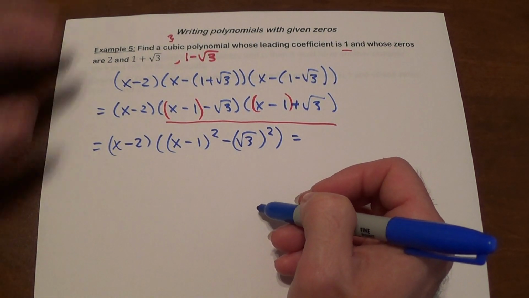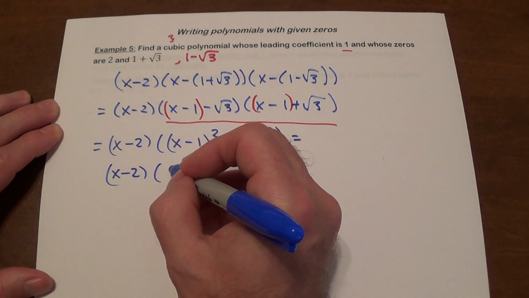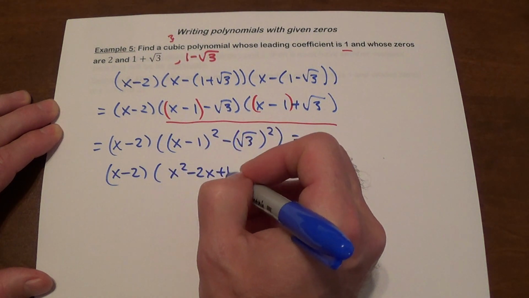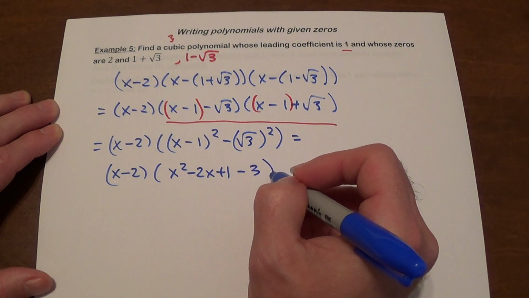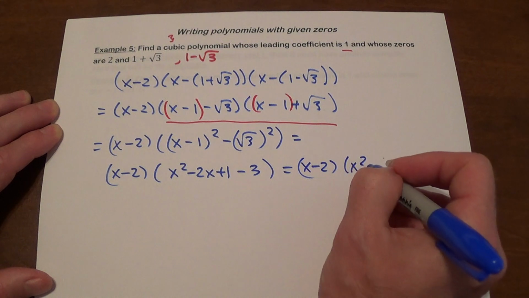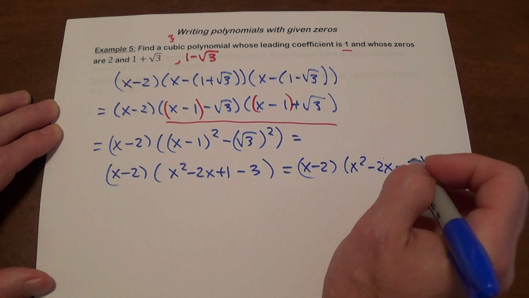What we're going to do now is we are going to keep that and we're going to distribute this. This parenthesis here is x squared minus 2x plus 1. This here will give you 3, so minus 3. We simplify that, that's x minus 2 times x squared minus 2x minus 2, right?